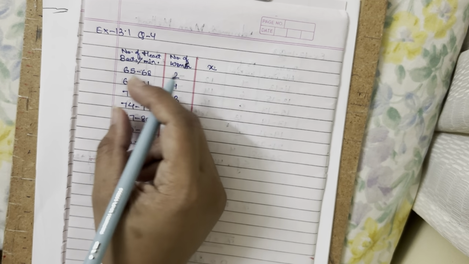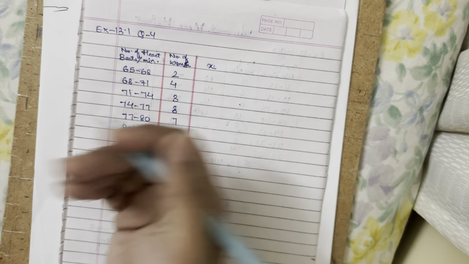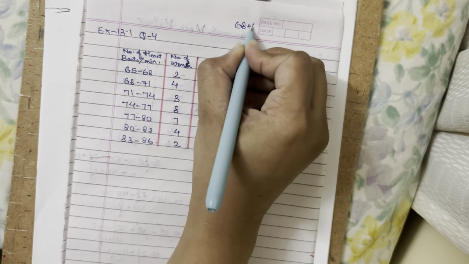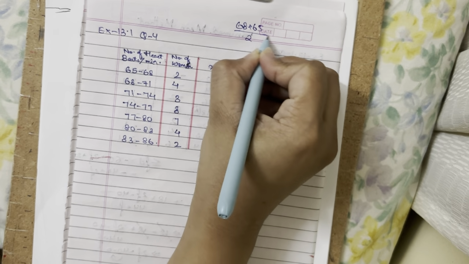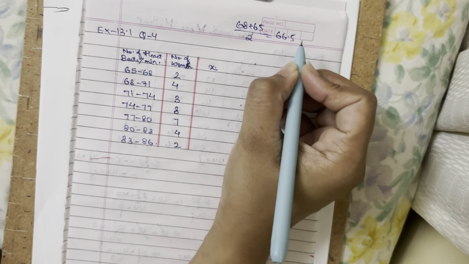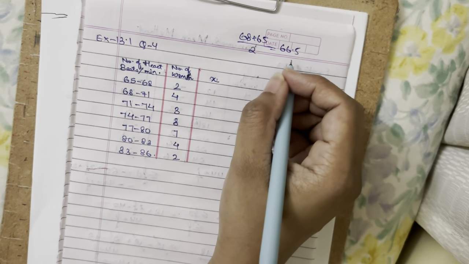I cannot calculate it directly. So what am I supposed to do? I'm supposed to take the upper value plus the lower value divided by 2, and that turns out to be my 66.5. Okay, so this turns out to be my 66.5.